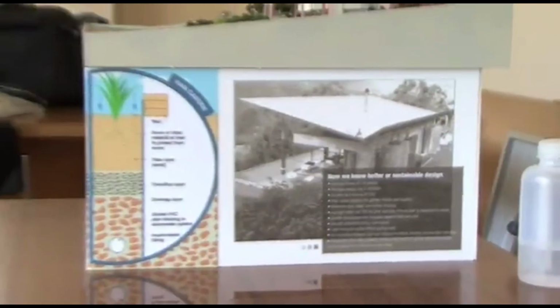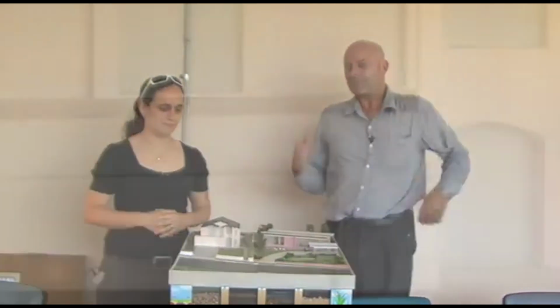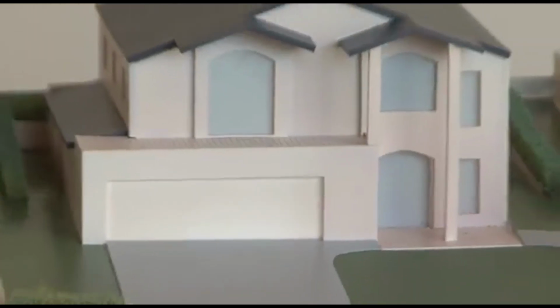As I mentioned in the introduction, we have Sophia Finlay with us, Water and Catchments Officer, and she's going to explain exactly what this model's for and how we use it in Ku-ring-gai Council.